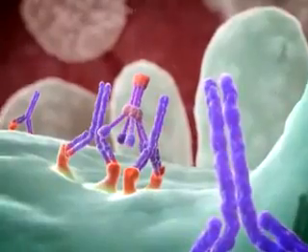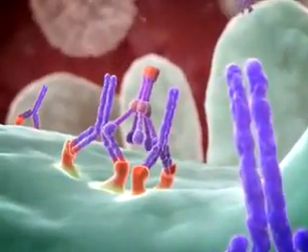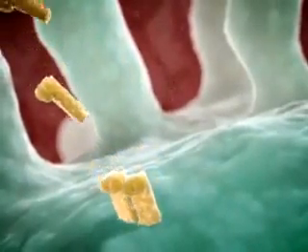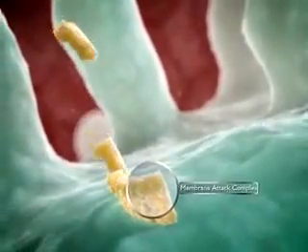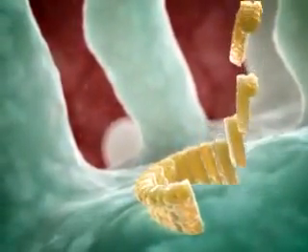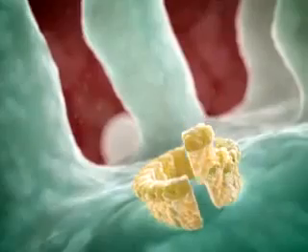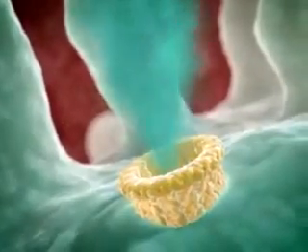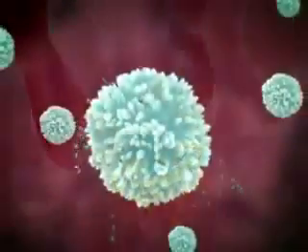Complement protein C1 recognizes and binds to the humanized tail of Rituxan, starting a series or cascade of sequential reactions. The product of each reaction starts the next. The end result is a protein-lined pore, the membrane attack complex, that penetrates the B cell membrane and allows the cellular contents to escape, eventually killing the cell.